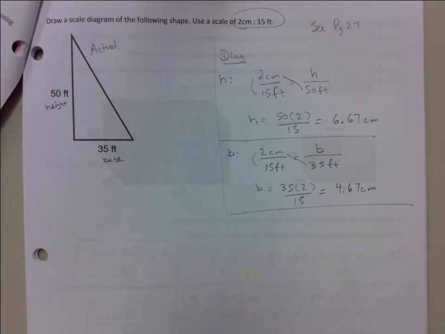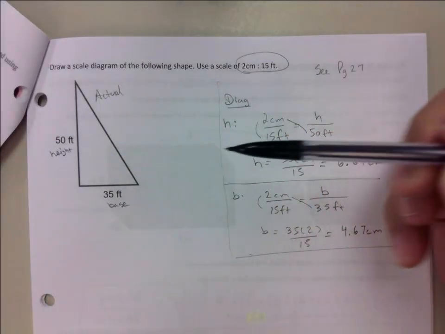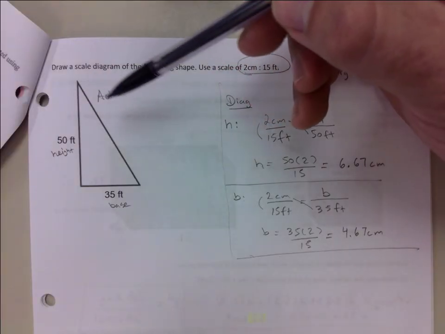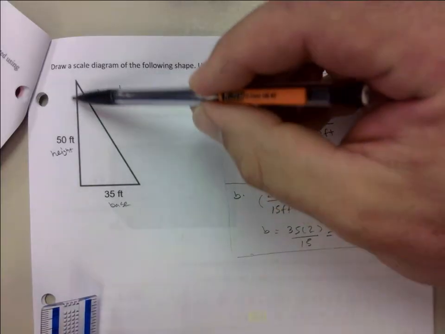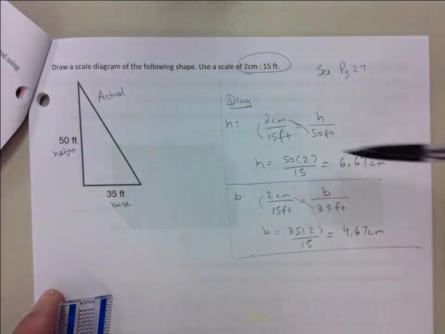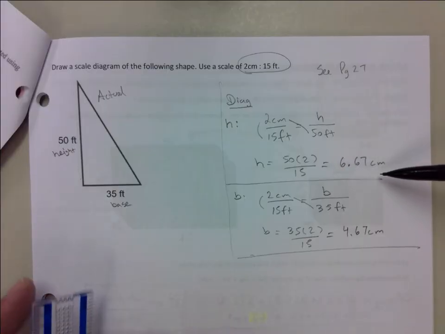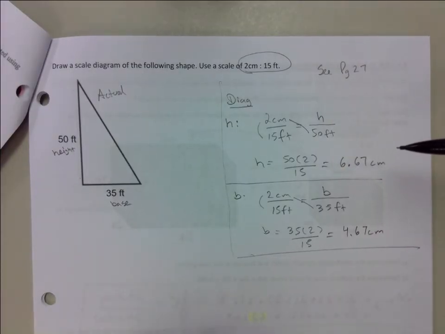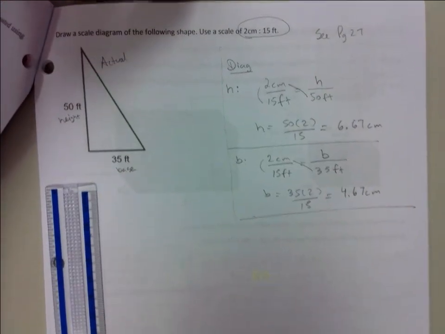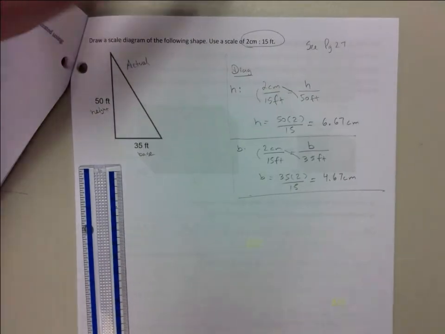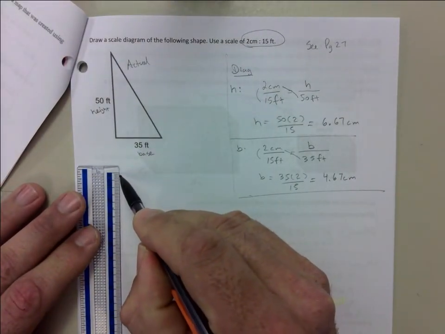So now we use the ruler, and you draw this thing again. And you might think, Mr. Dirksen, don't you need the slant here? Not really, right? So this is what on paper? I just determined that: 6.67 centimeters. So I'm going to use my ruler. I'm not going to be too picky.